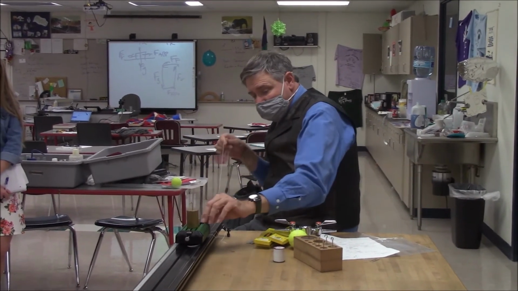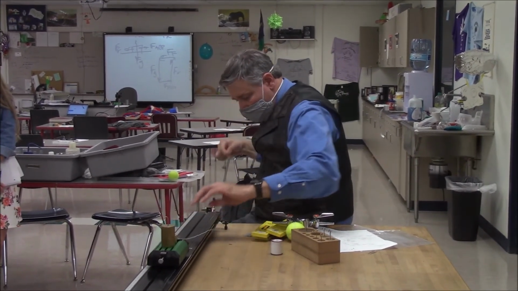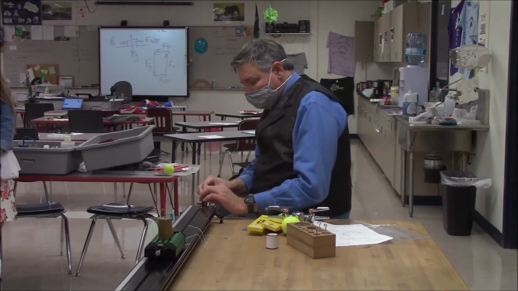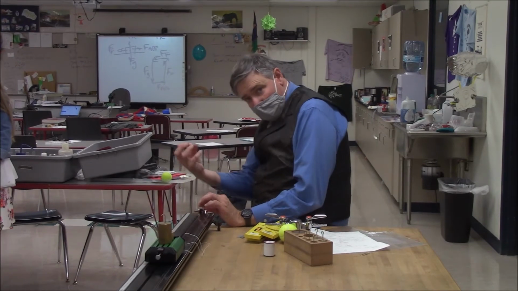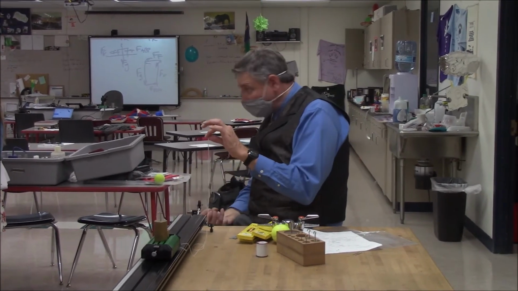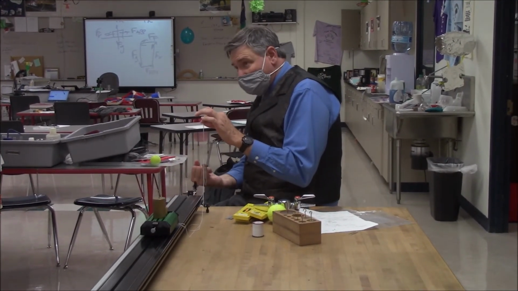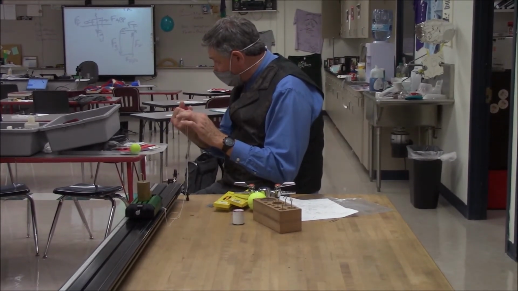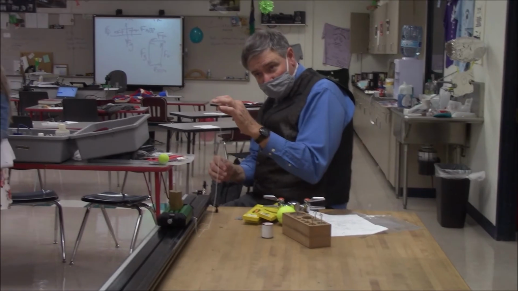So when I suspend this thing from the edge of the table like this, okay? So you've got a downward pull of 0.098 newtons. The tension on the string is acting upwards with a balancing force of 0.098 newtons. The system is in equilibrium.